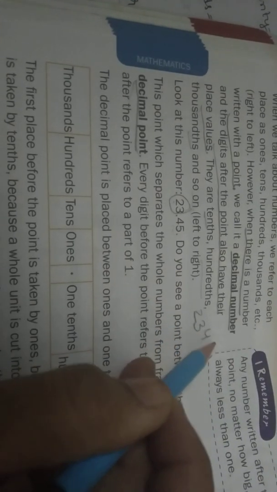Okay, look at this number, 23.45. Do you see a point between the digits? Yes, this point separates the whole number from the fractional part. That point is called the decimal point. This is the whole number before the point. After the point is the fractional part. This number we can write as 2345 by 100.